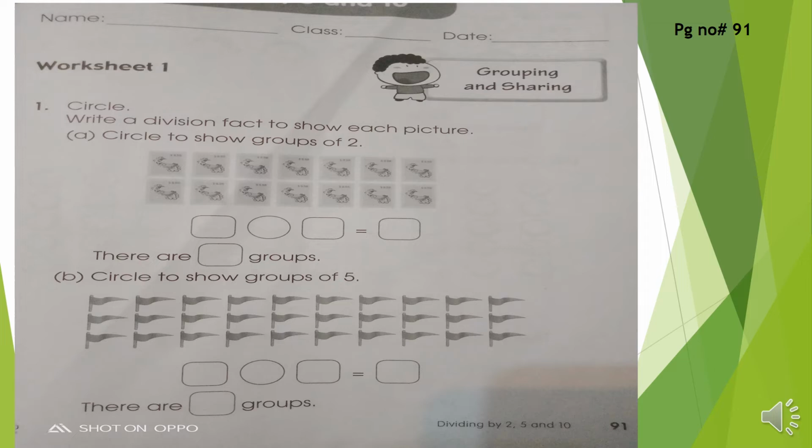Start counting with me. 1, 2, 3, 4, 5, 6, 7, 8, 9, 10, 11, 12, 13, 14. There are 14 stickers. When we have to circle in groups of 2, we circle like this. Make sure in each group we have 2 stickers. Circle it with me.